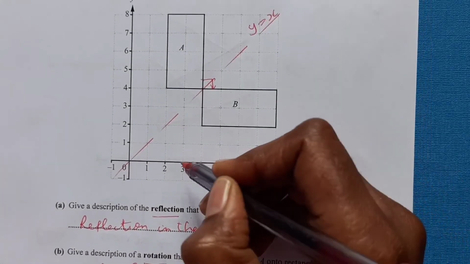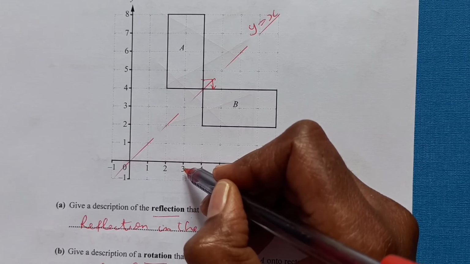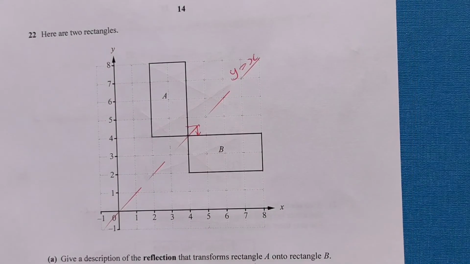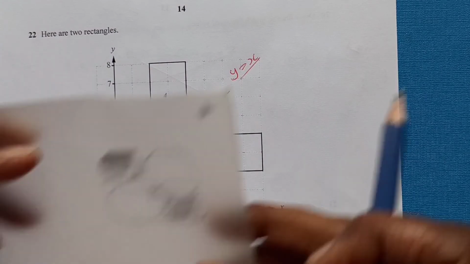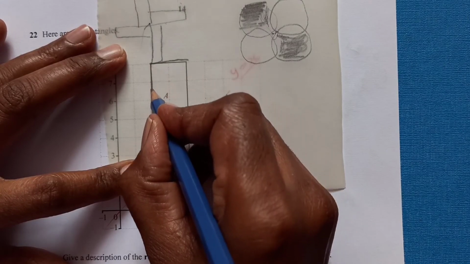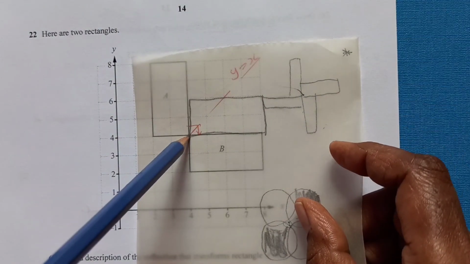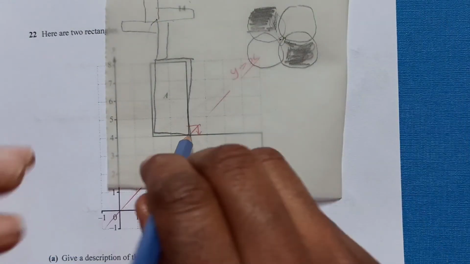at the point. We need to look for the point of rotation. So for the point of rotation you need to use tracing paper, right? So I can draw this line here. If this is the center, if I rotate this way, I'm not getting it, so I can go down here.